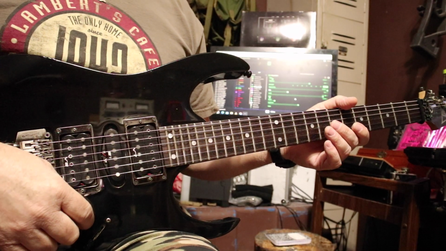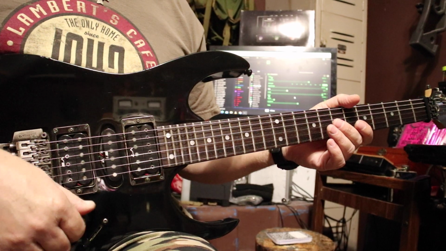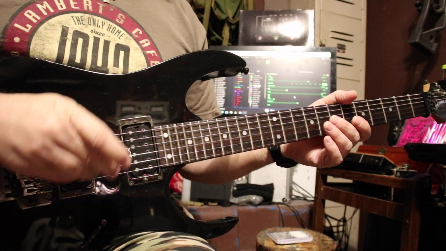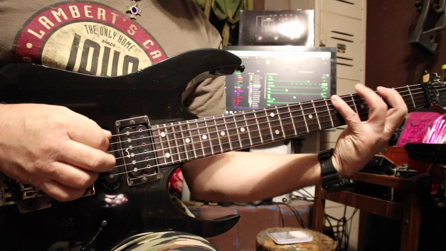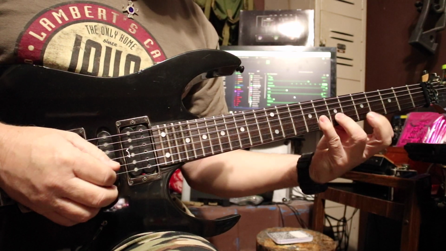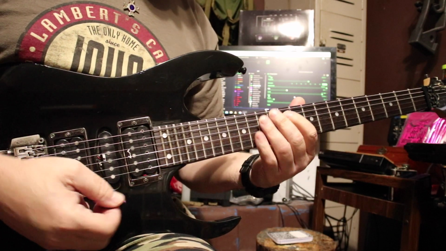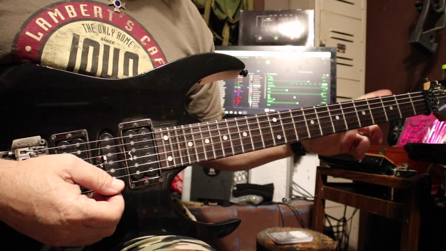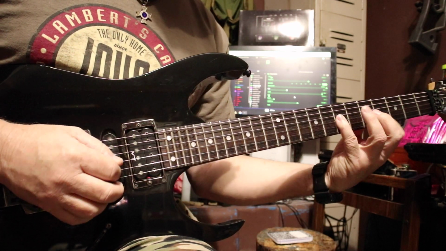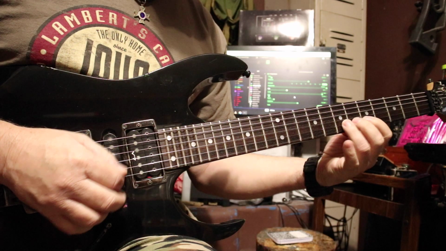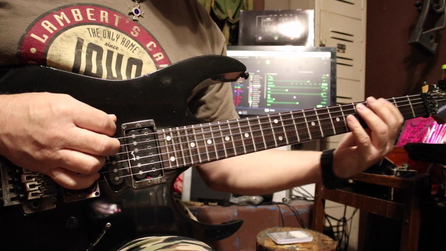Let's look at G major scales, and we'll break a few of these down. G major is going to be our master key. G is our root note. So we'll be using the Ionian diatonic scale, and we want to resolve on a G. So we have a G here as our root note.